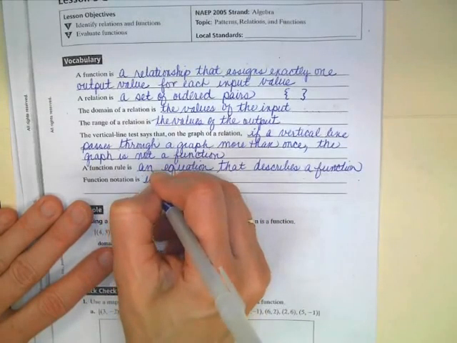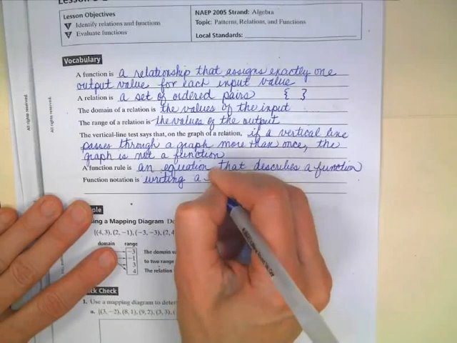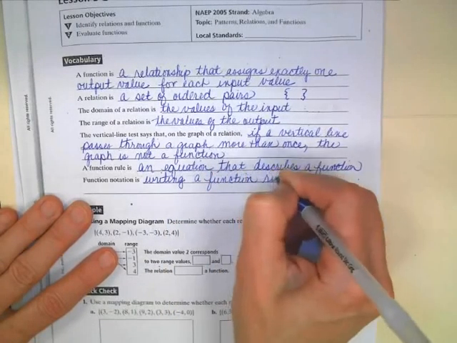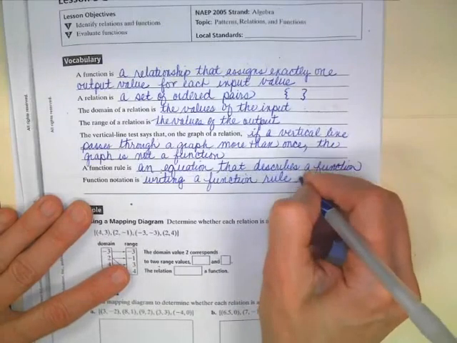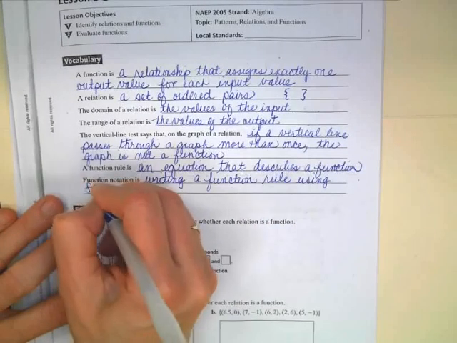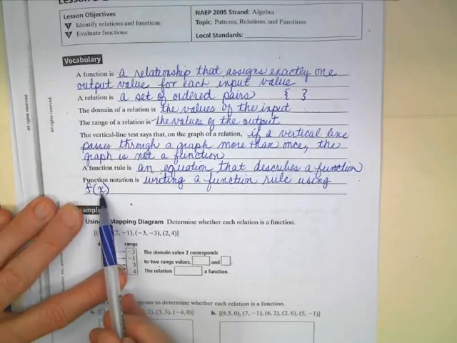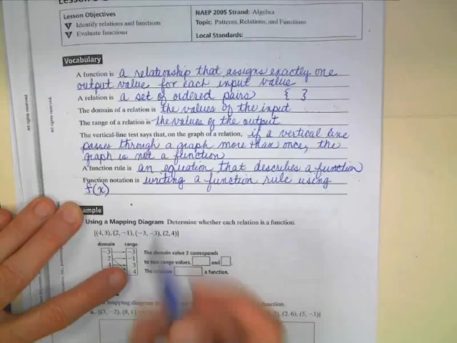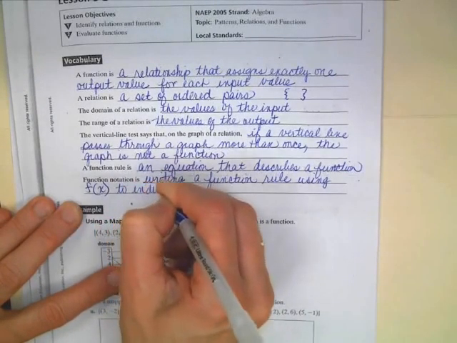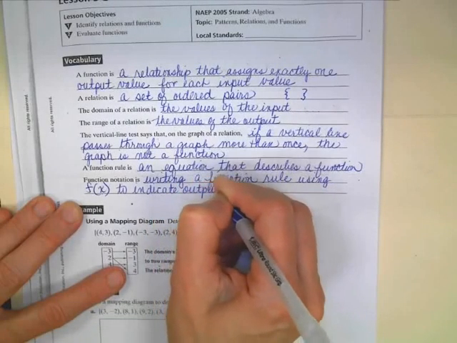Function notation is writing a function rule using function notation, which would be f and then in parentheses the variable, read as f of x, to indicate outputs.